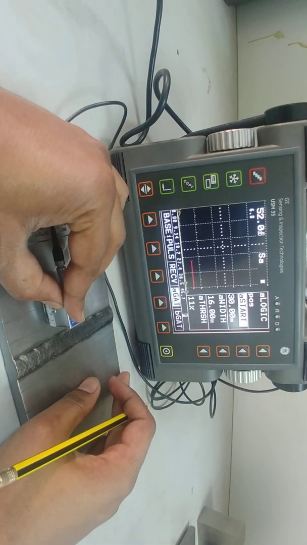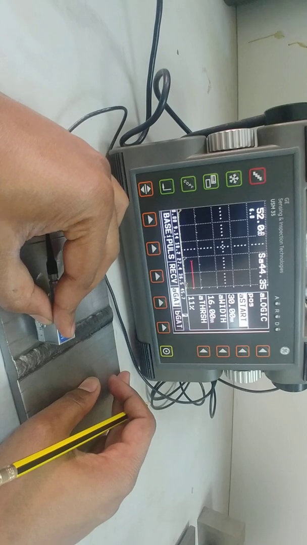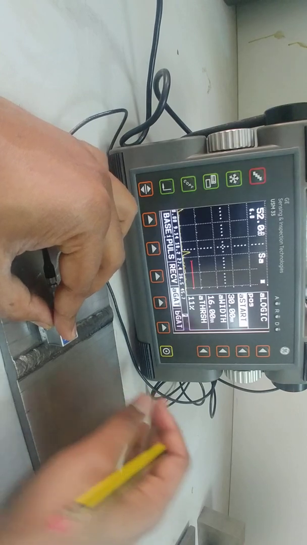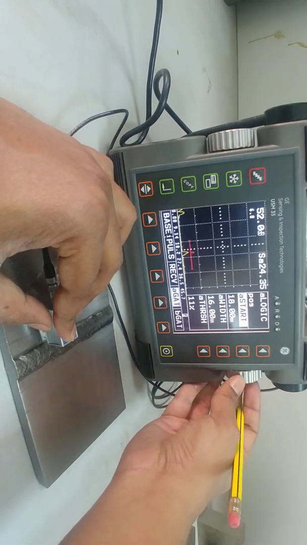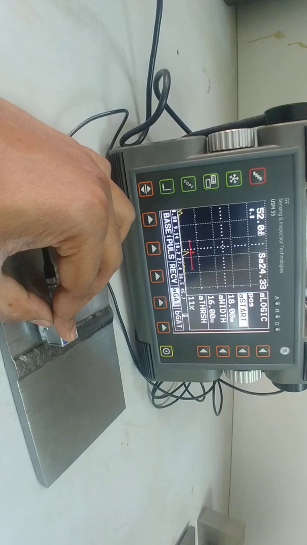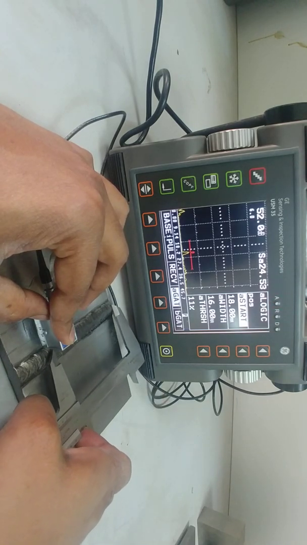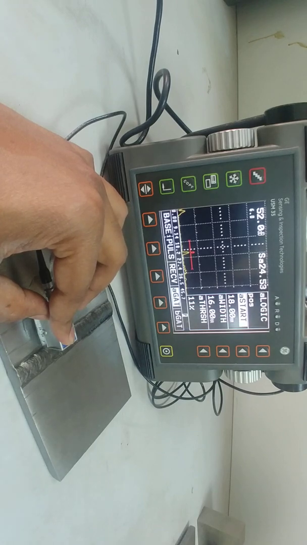Same way, just continue. We got one more peak here, some small peak, some small defect. One more defect you can see over here. Let's try to get this defect. Okay, same thing. We got 24.33. Measuring at what distance from the reference point. So this is at something like 69.5 distance of the index point from the center.